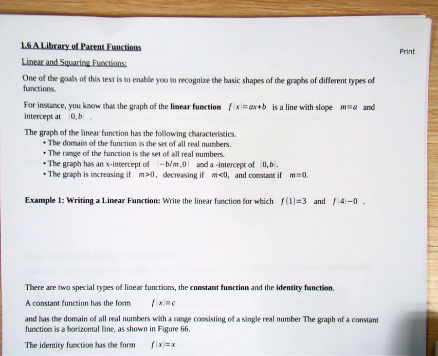For instance, you should know the graph of a linear function, ax plus b. You should know all about that. For a line, the domain of the function is all real numbers. The range is all real numbers.